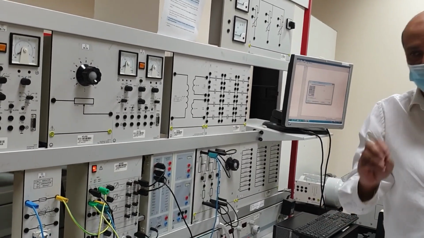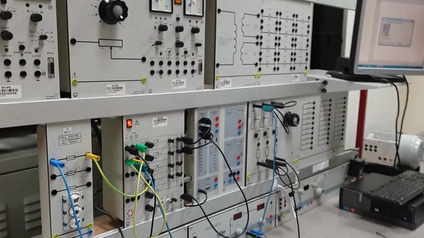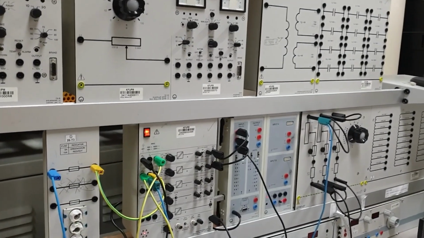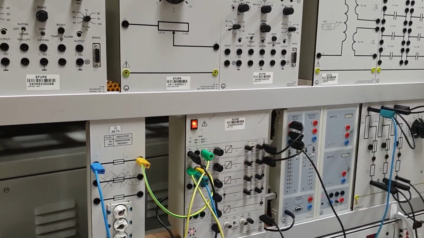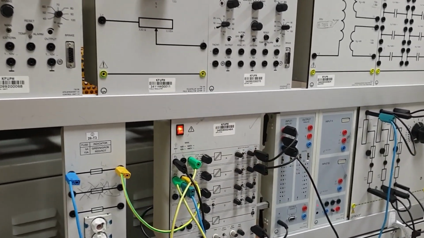Remember, when you measure the voltage from your circuit lab, we do it in parallel. When we measure the current, it has to be in series. So this is the isolation amplifier.